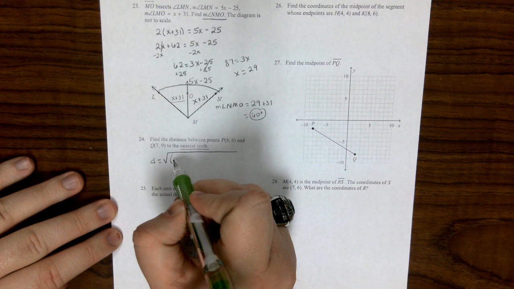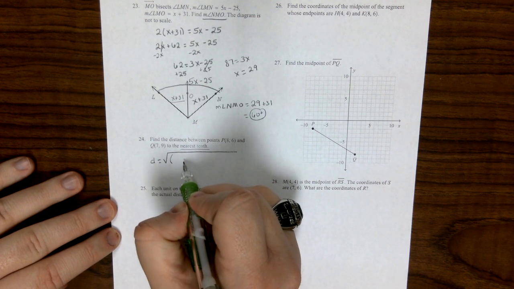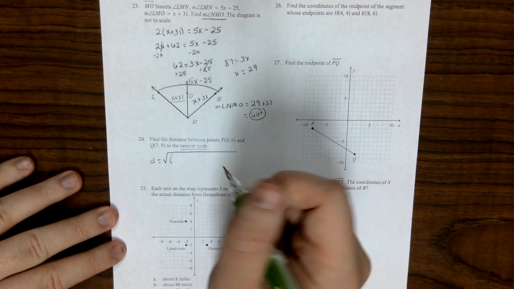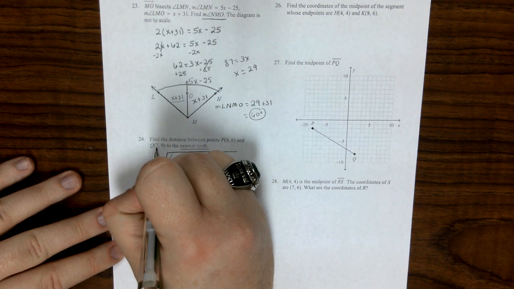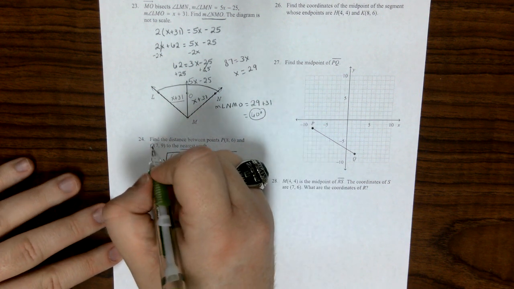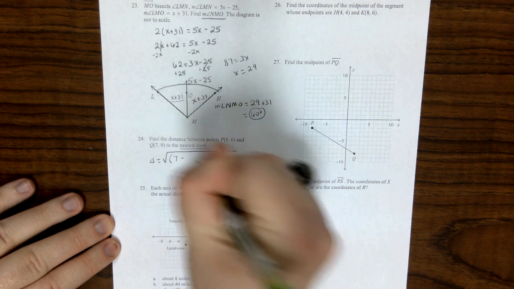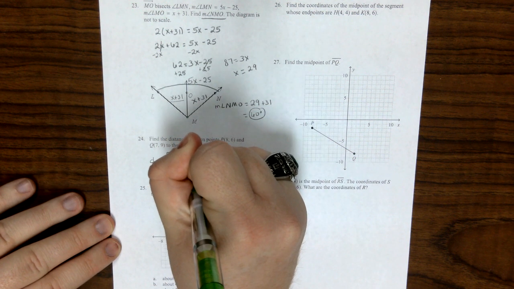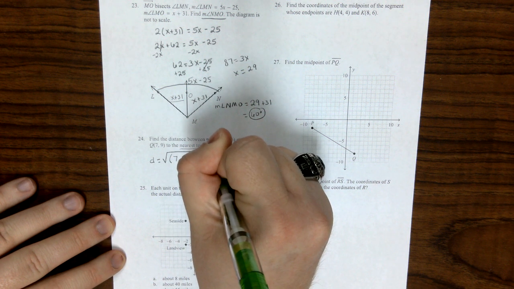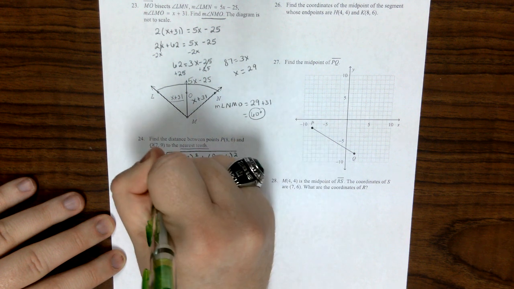So your distance is big square root, and this first set of parentheses, it's going to be where you subtract your x values. I generally start with the second one and then go to the first one, but you don't have to. You can start with the first and go to the second if you want to, but I don't do that. So 7 subtract 8 squared plus the second y subtract the first y squared.